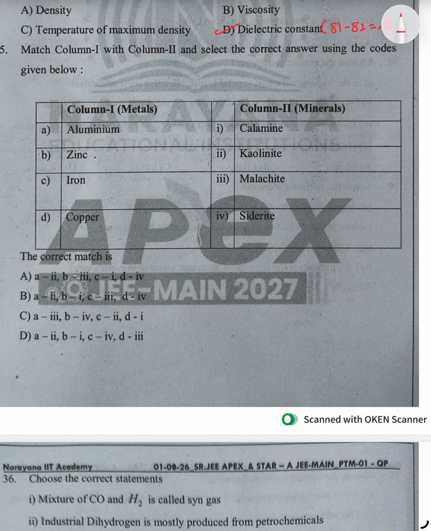Match column 1 with column 2. So let us see what ores. Aluminium. Aluminium ore is kaolinite, that is second one. So what is the formula of this kaolinite? Kaolinite formula is Al2Si2O5(OH)4. This is the formula of kaolinite. So it is the ore of aluminium.